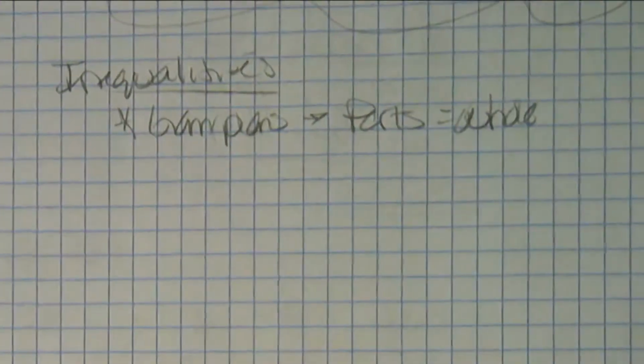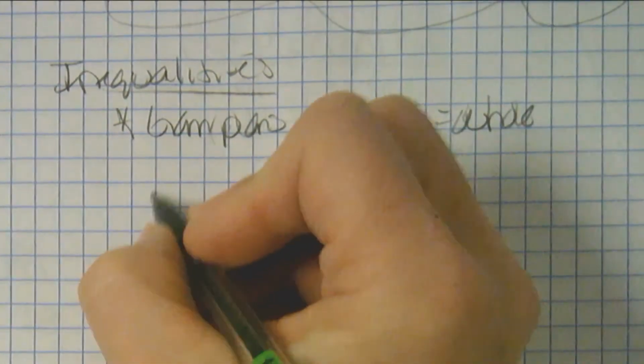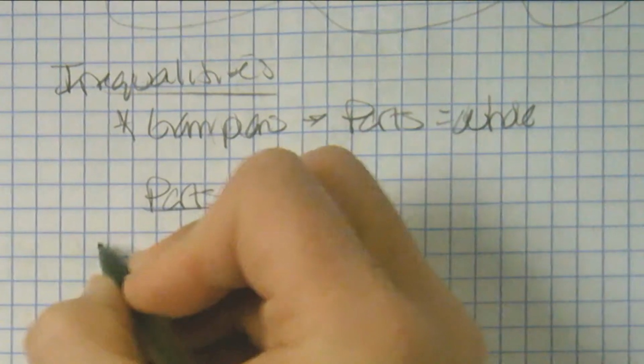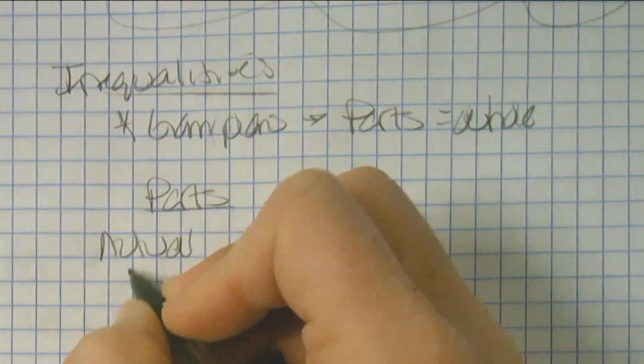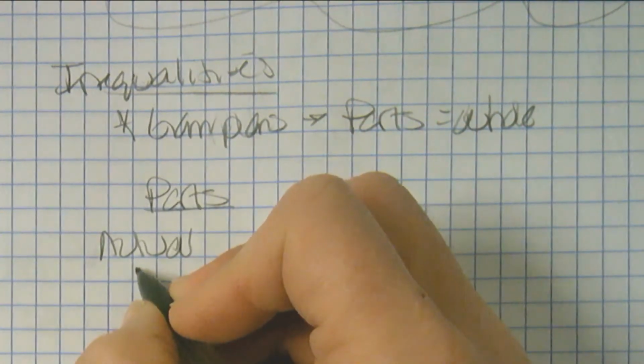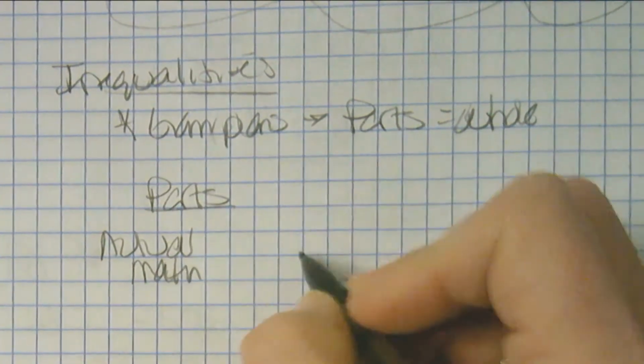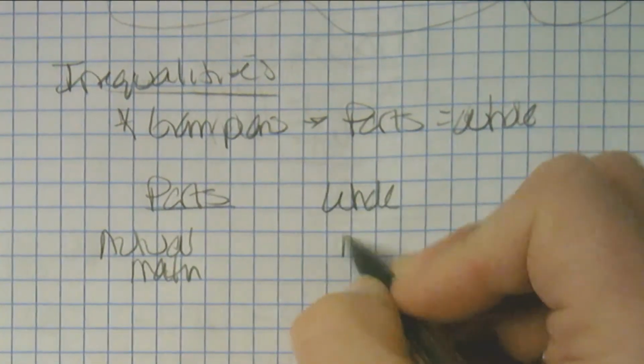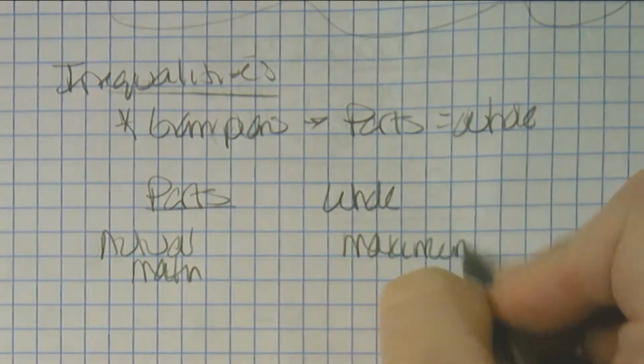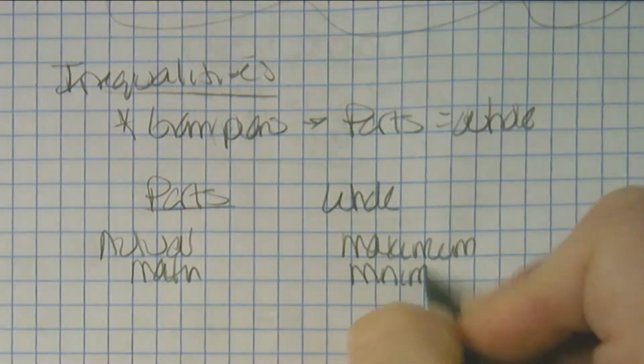They have to be. Because when we do that, our parts are the actual math, it's what we're doing. Our whole is either a maximum or a minimum.